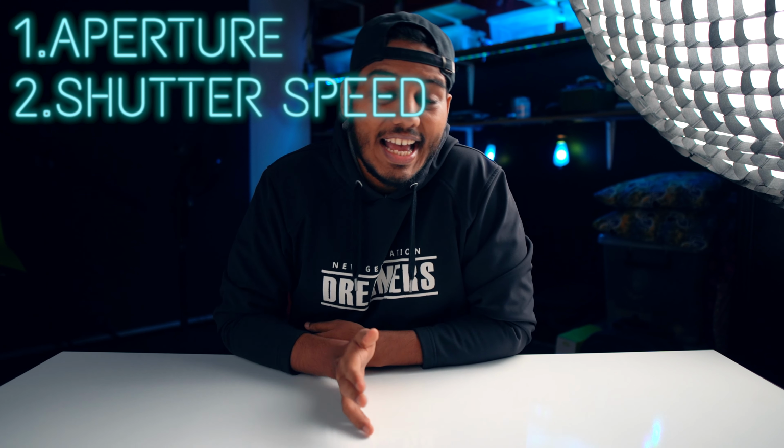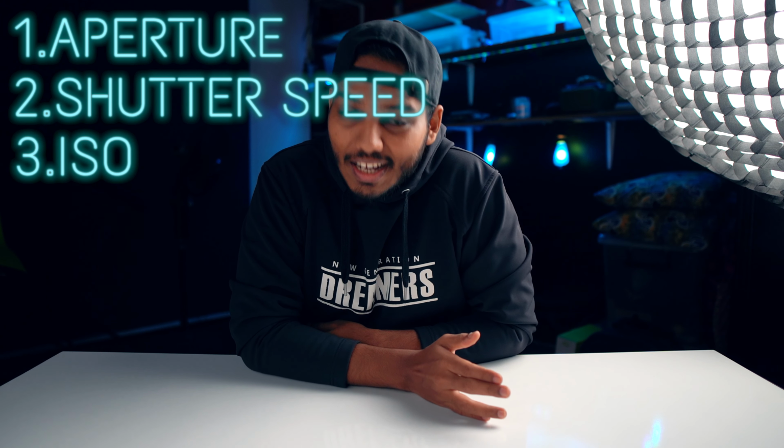This exposure essentially means how bright your image is. Now, for us to control exposure, we have three parameters or three checkpoints. The first one is something called the aperture. The second one is the shutter speed, and the third one is the ISO value.